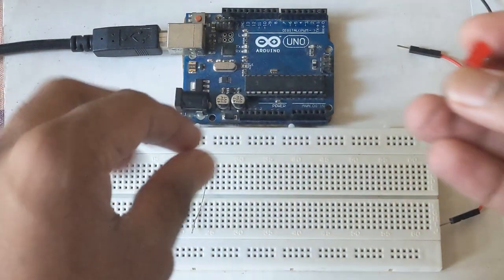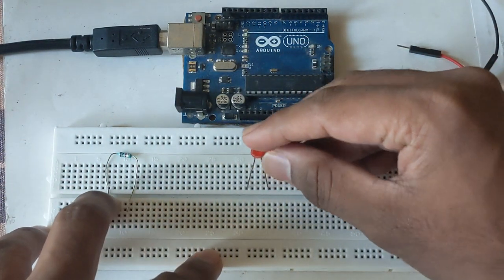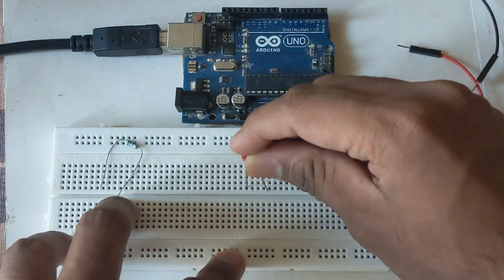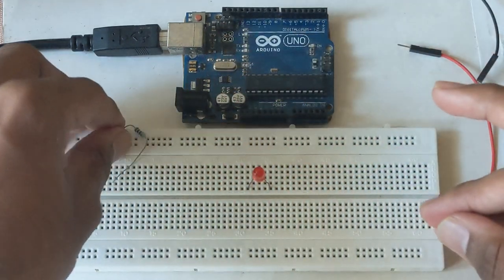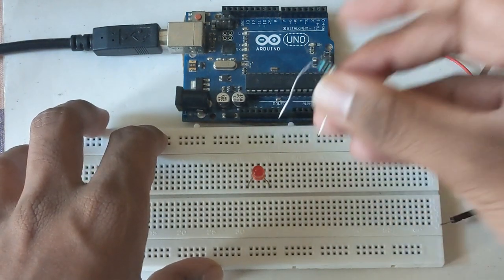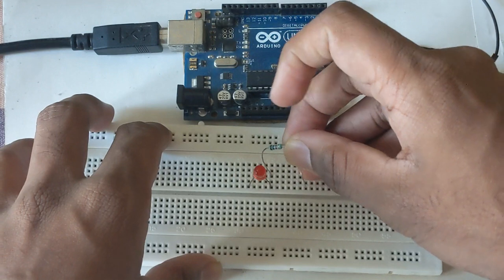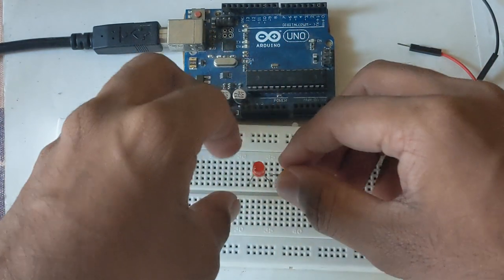For the circuit part, connect the LED onto the breadboard, the positive end on the left and the negative end on the right, and to the negative end connect a 1K resistor, just like this.